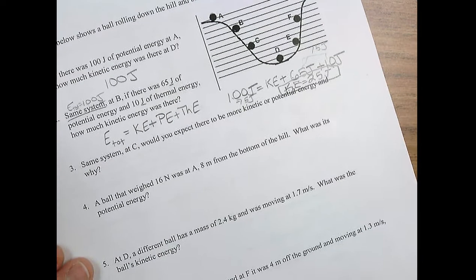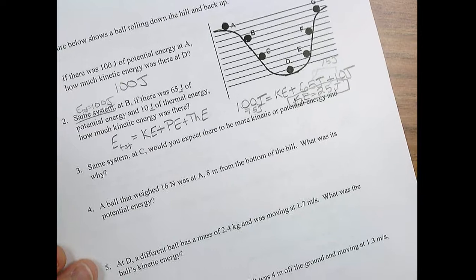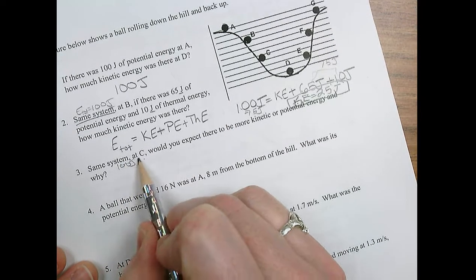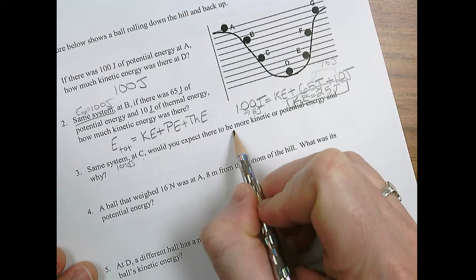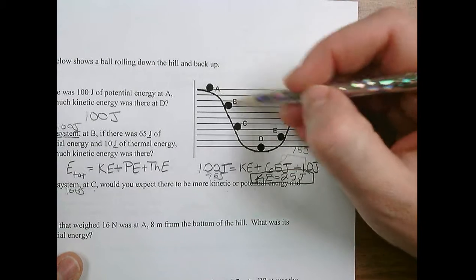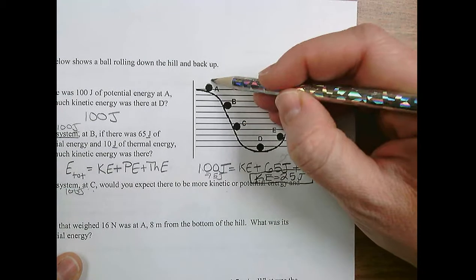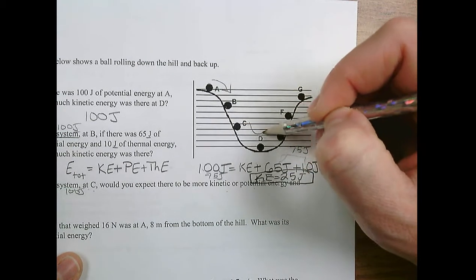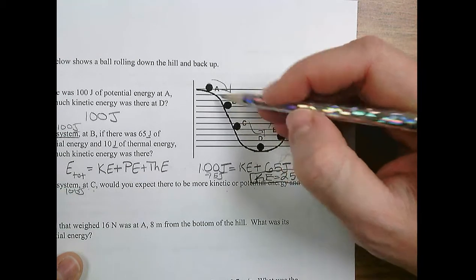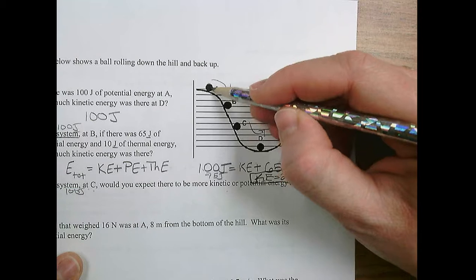All right, moving on to number 3. For the same system at C, so 100 joules, would you expect it to be more kinetic or potential energy and why? All right, so let's look through that. So at C, the ball is going down the hill and then it's going to roll back up the hill. So at C, is the ball closer to the top or the bottom?